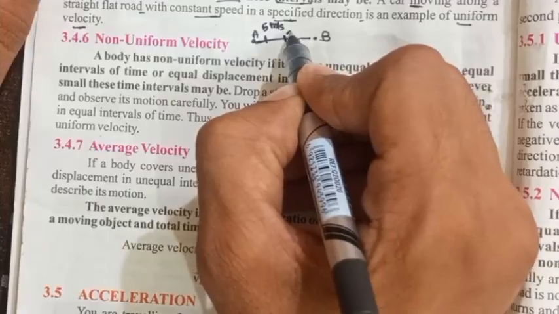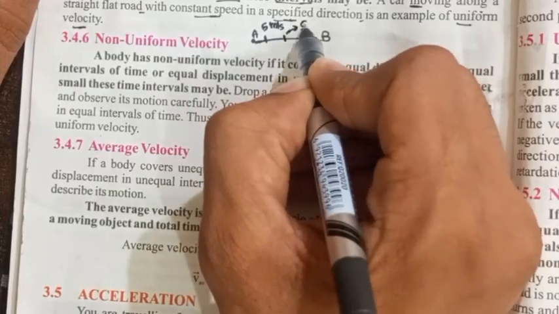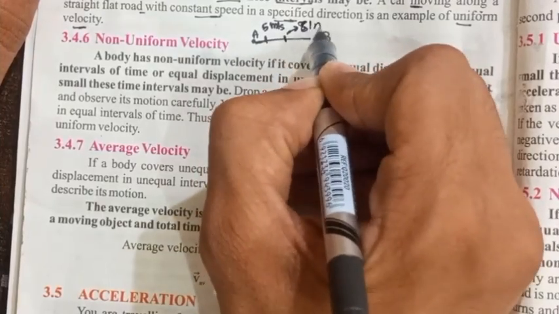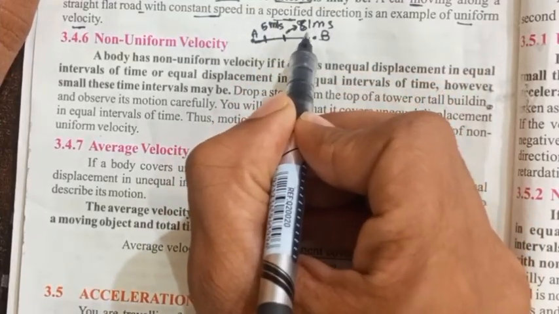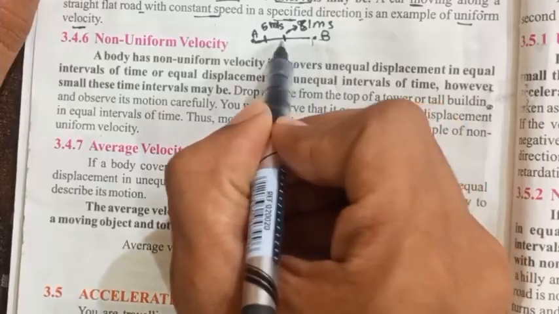After a short interval of time, the speed of the body is 8 meters per second. This means the velocity of the body is changing.